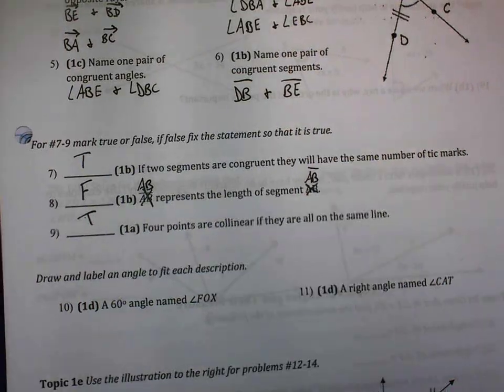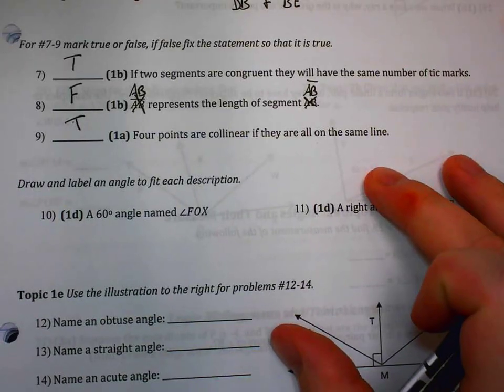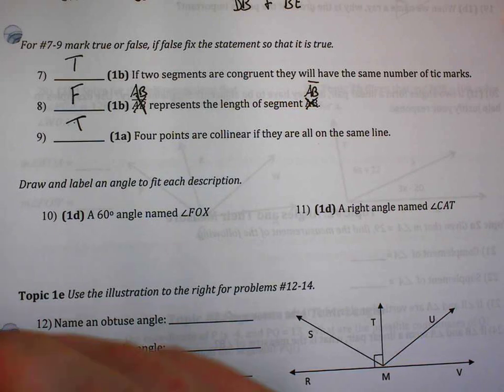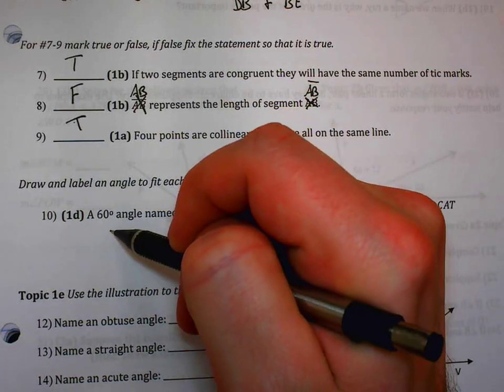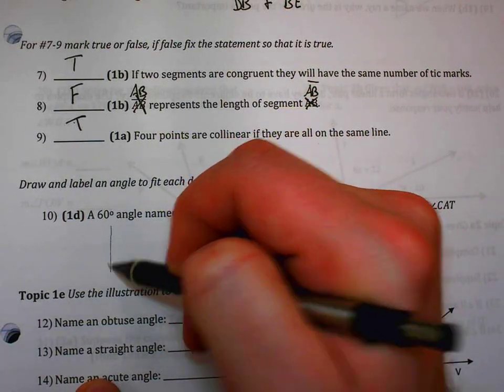Draw an angle to fit each description. Number 10, a 90-degree angle named Fox. To draw an angle, it's usually easiest to start with a right angle and then either shrink it or enlarge it based on what you need.